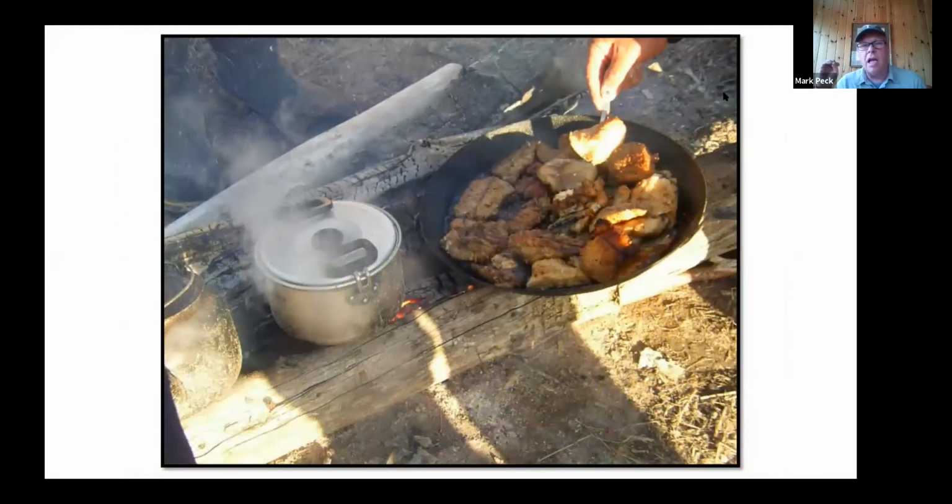But I can honestly say a shoreline dinner or a shoreline lunch of freshly caught fish, fried in a half a pound of shortening or lard, add a bit of salt, it may not be the healthiest, but it is one of the most fantastic meals you'll ever have the pleasure of having.